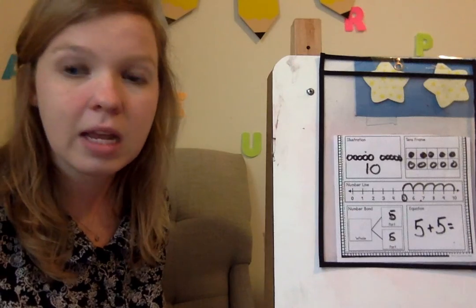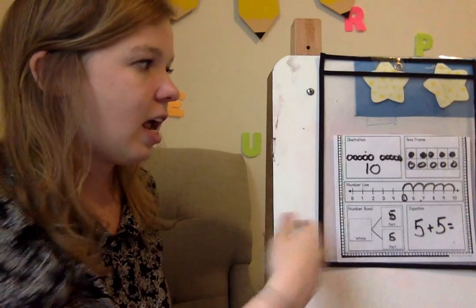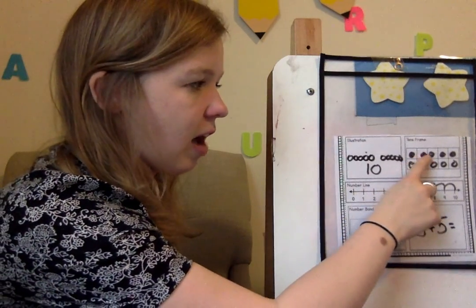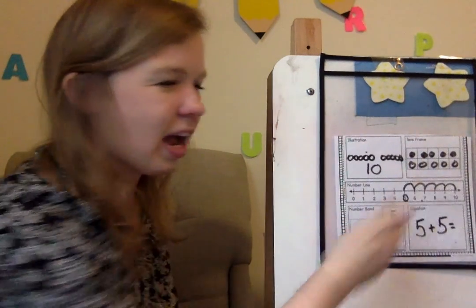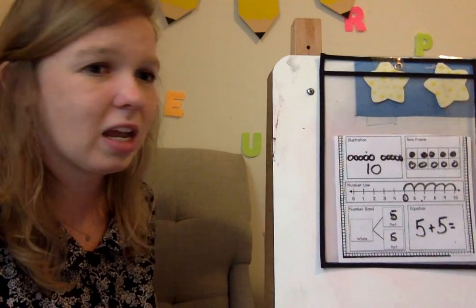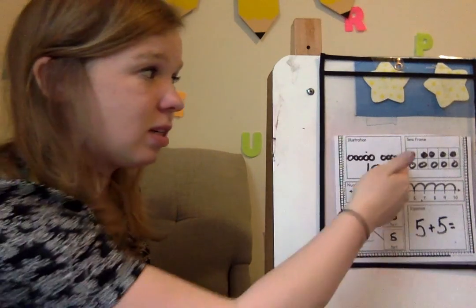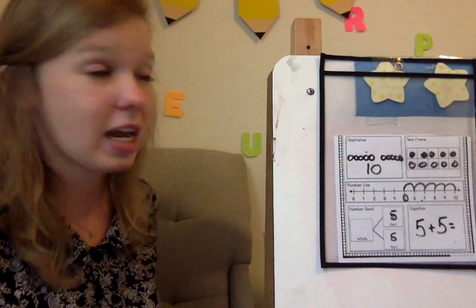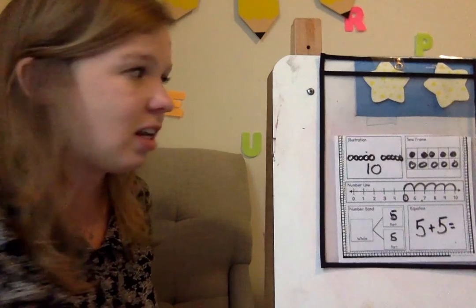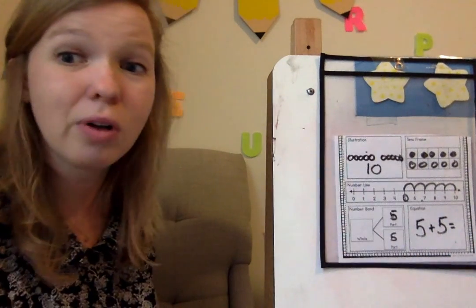For the tens frame, I always color in the top line. So let's color in 5, and then the bottom line is 5 as well. That's a really easy strategy to use when you're making ways to make 10 because you can tell right away that that equals 10. 5 on the top plus 5 on the bottom, you don't even have to count it. You can just tell that ten frame is full, so it equals 10.